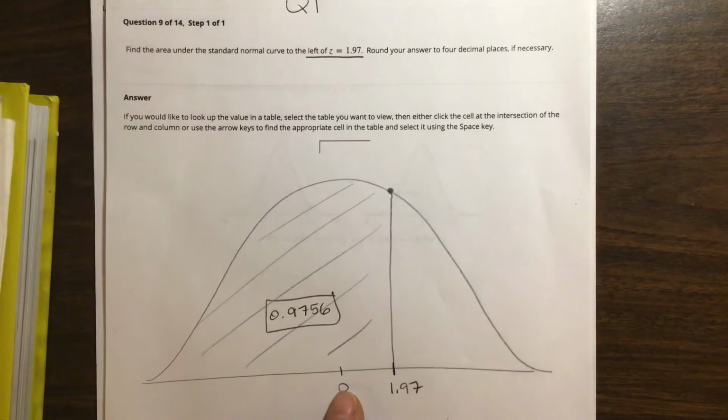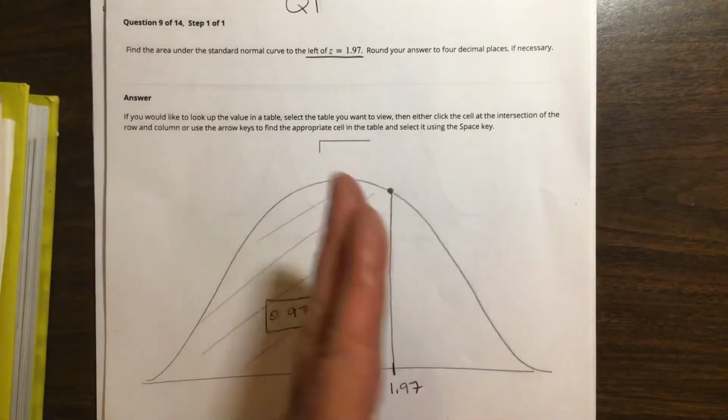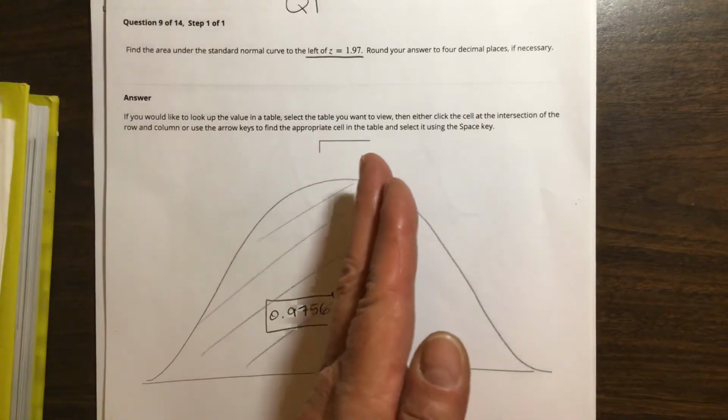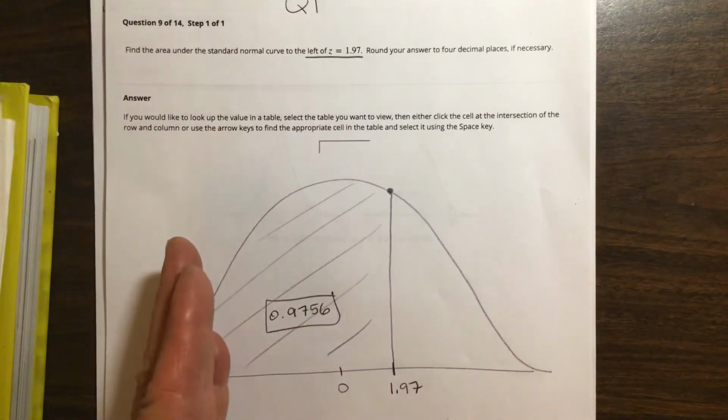It's a positive number, so I know it's going to be on the positive side of 0. It doesn't really matter where I put it, just as long as I get it to the correct side of 0. Now it's asking me for the area under the curve to the left of this value.